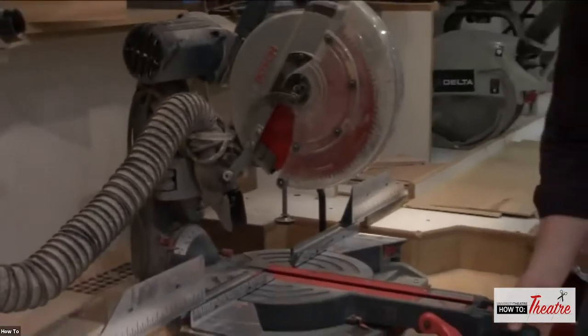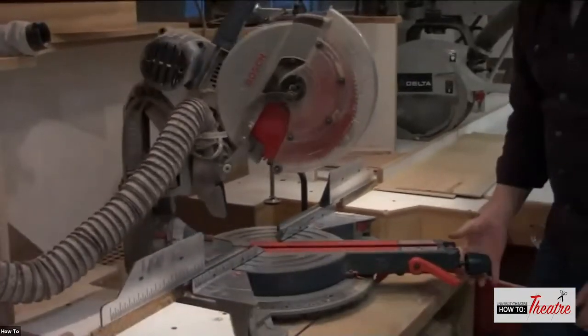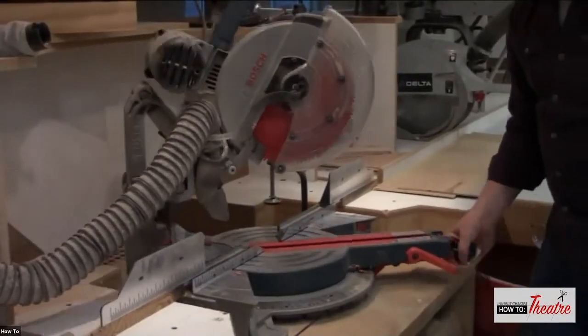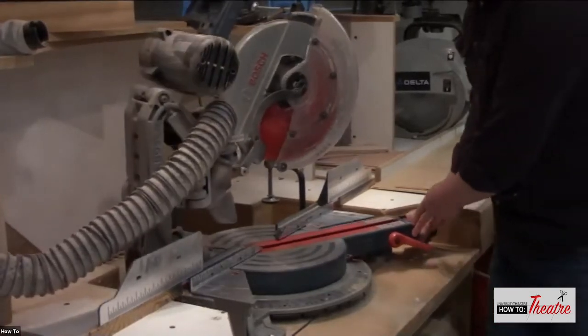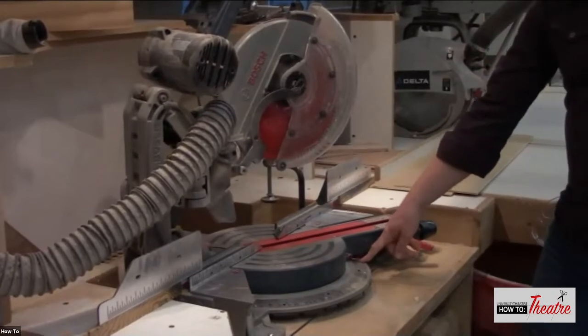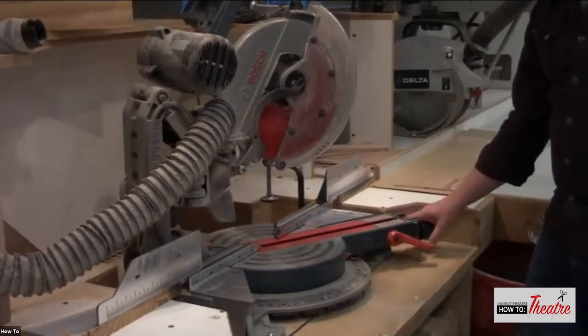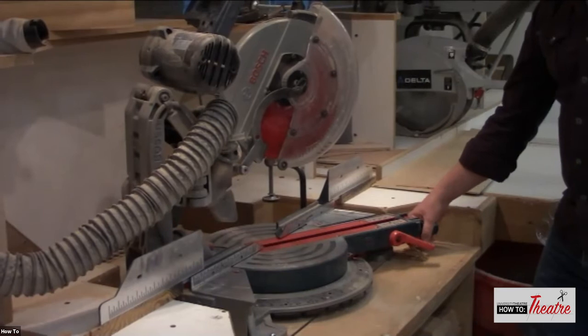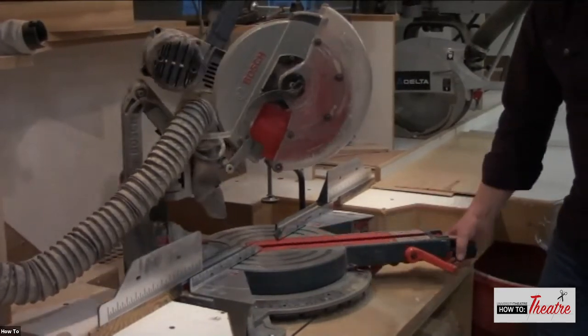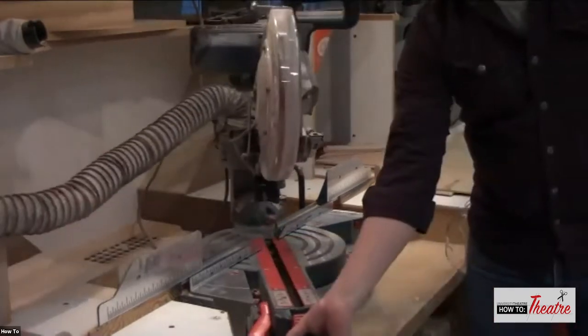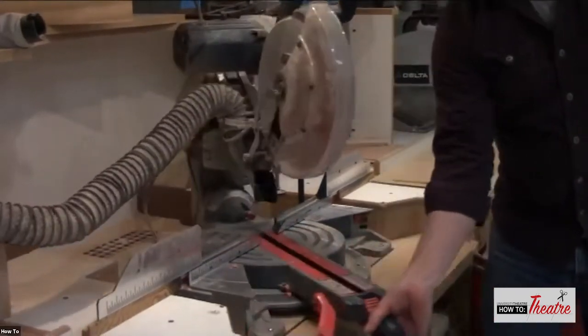You also have the miter control, which is controlled here. So this saw is nice because it goes all the way out to 60 degrees, where most saws go to 48 degrees, just a little bit past 45 degrees. So it goes out to 60 degrees that way, and it will go over to 52 degrees that way.